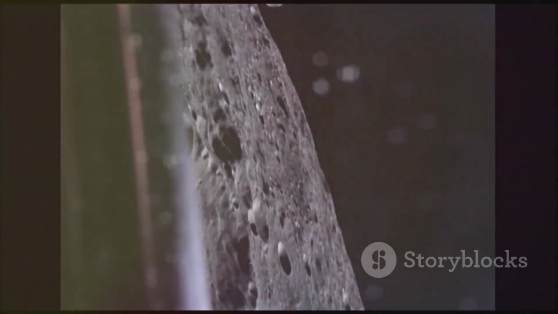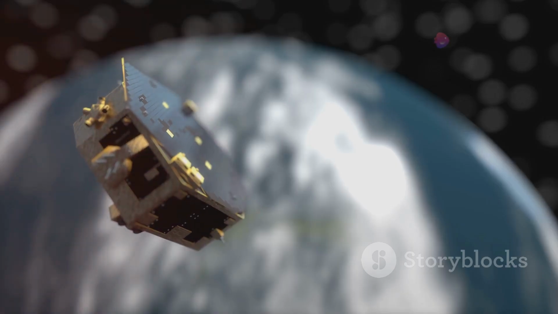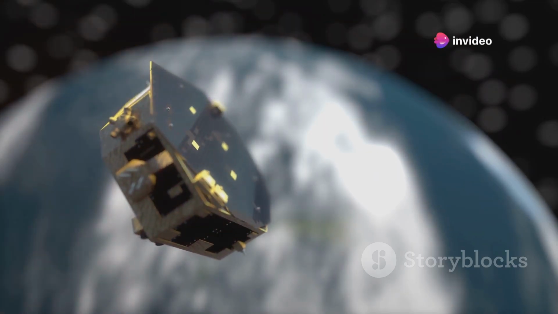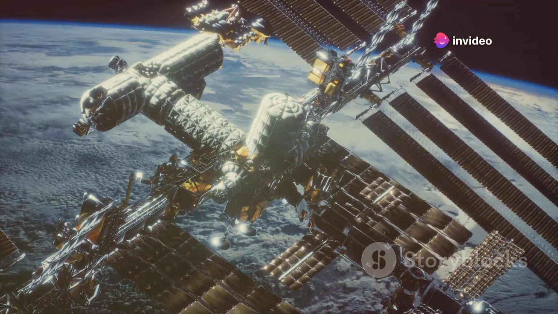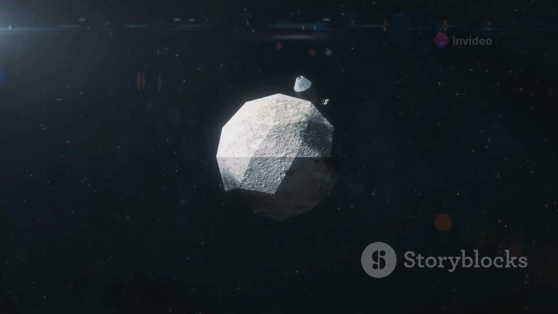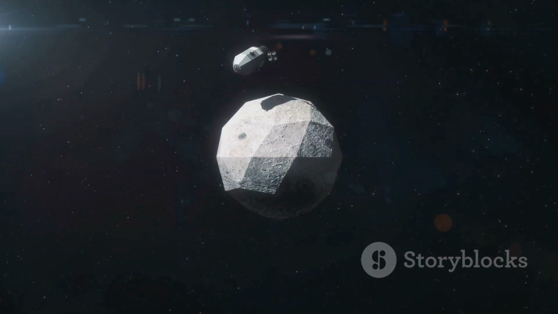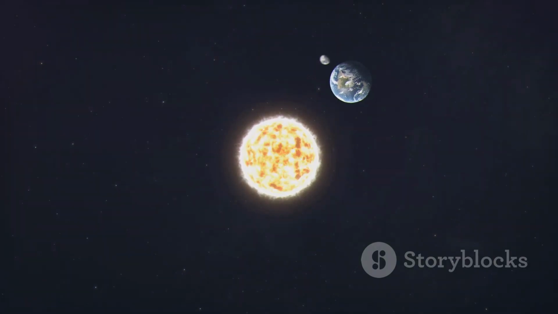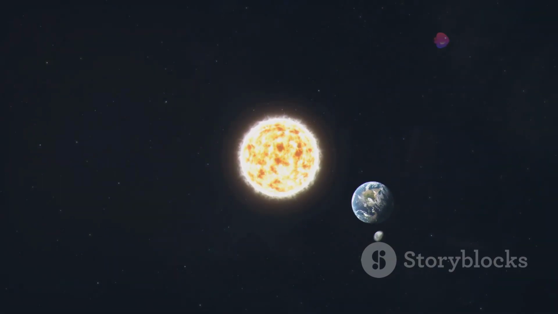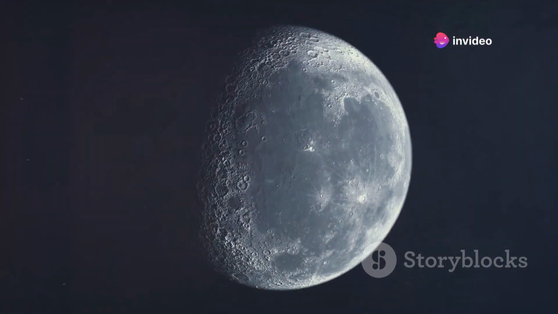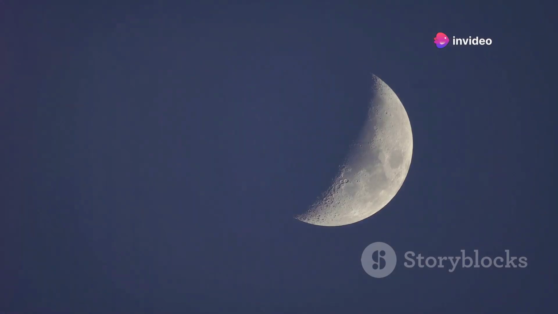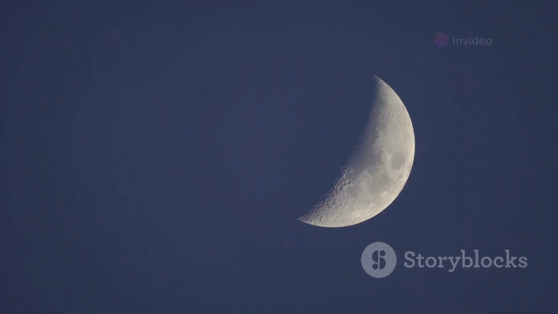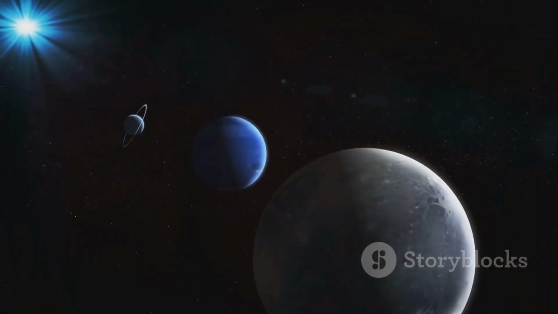Even today, we use the moon for navigation. Many GPS satellites use the moon as a reference point. Without it, we'd need to recalibrate our entire global positioning system. This would affect everything from shipping to your smartphone's Maps app. The moon also helps us understand our place in the solar system. By observing the moon, early astronomers figured out a lot about orbits and gravity. The moon has been a crucial stepping stone in our journey to understand the universe.